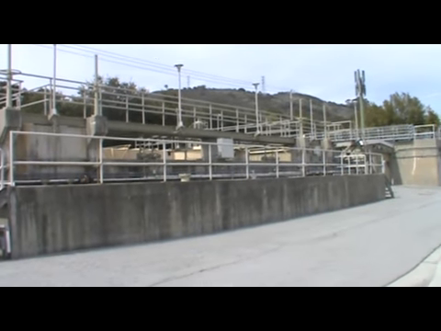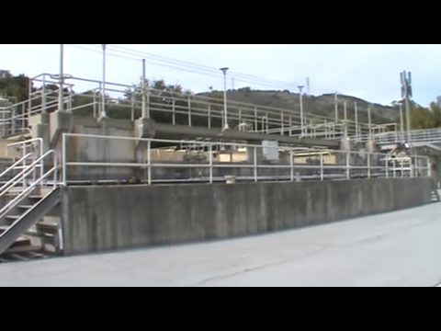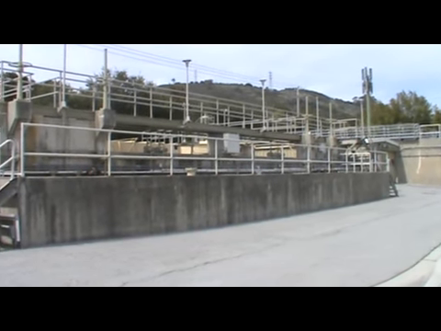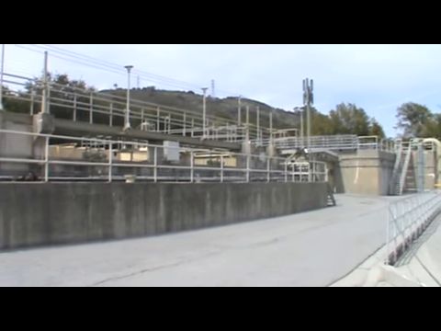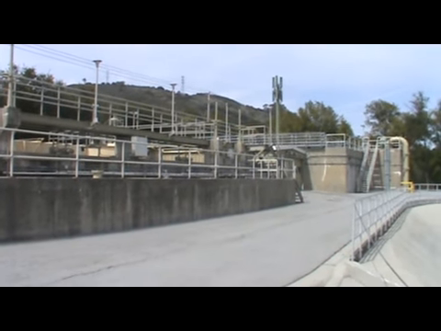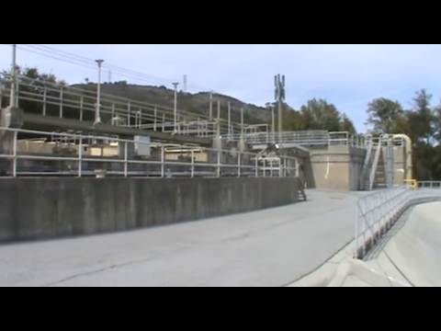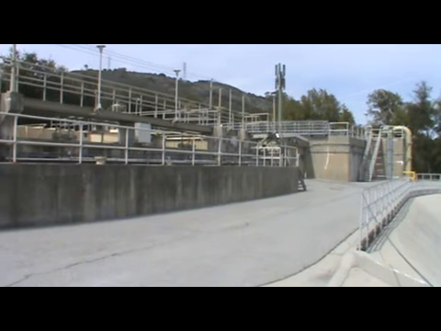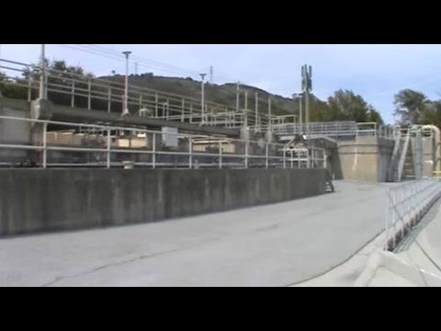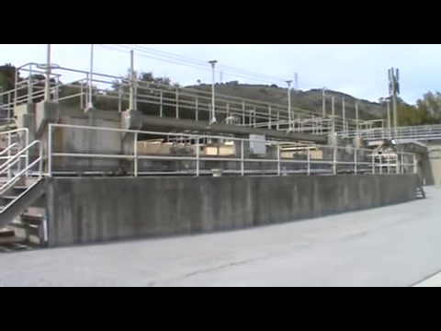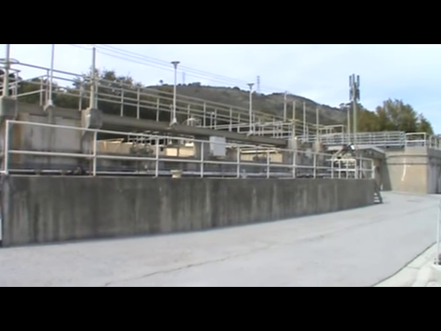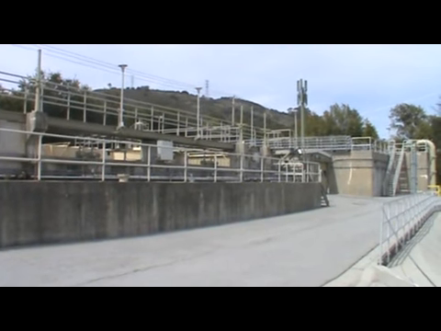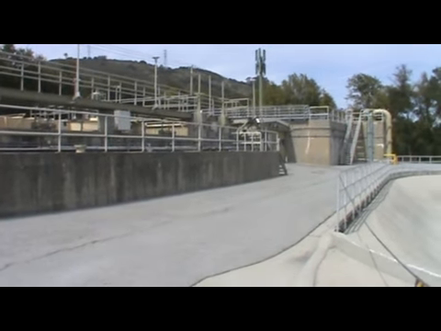What I want to do today with this video is give you a brief overview of the water treatment process dealing with conventional or direct filtration. I'm actually at a direct filtration plant right now, and the difference between the two is that conventional filtration has the processes of coagulation, flocculation, sedimentation, and filtration, whereas direct filtration, which can be used with source waters that are lower in turbidity, cuts out the sedimentation process. So it goes coagulation, flocculation, and filtration.